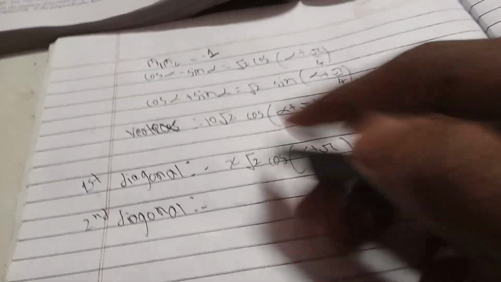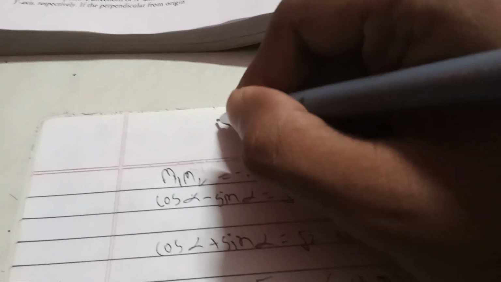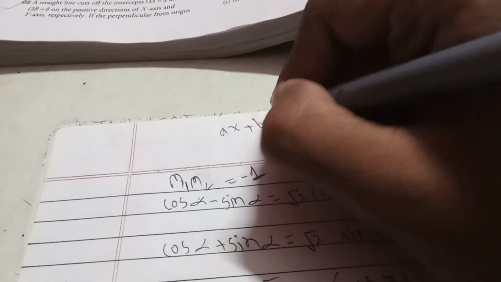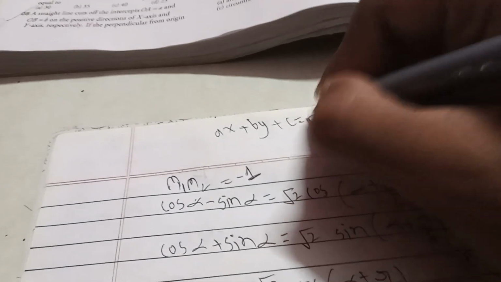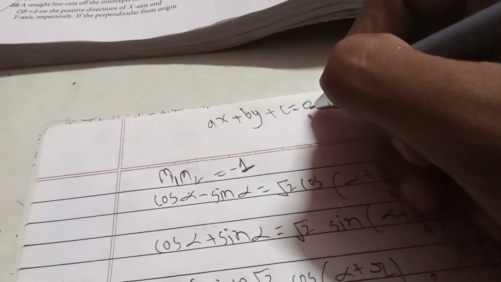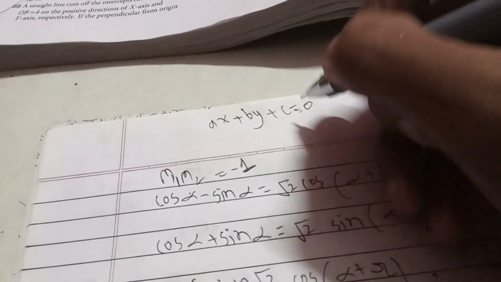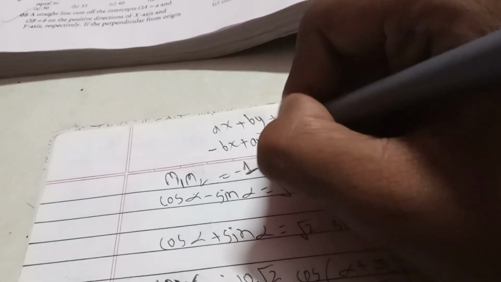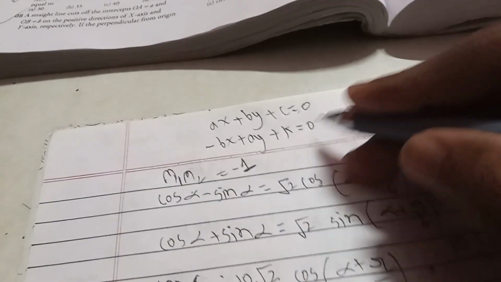And the equation of the second diagonal can be found by using the very property that ax plus by plus c equal to 0 is a line, and the perpendicular line to this line will be minus bx plus ay plus another constant k equal to 0.